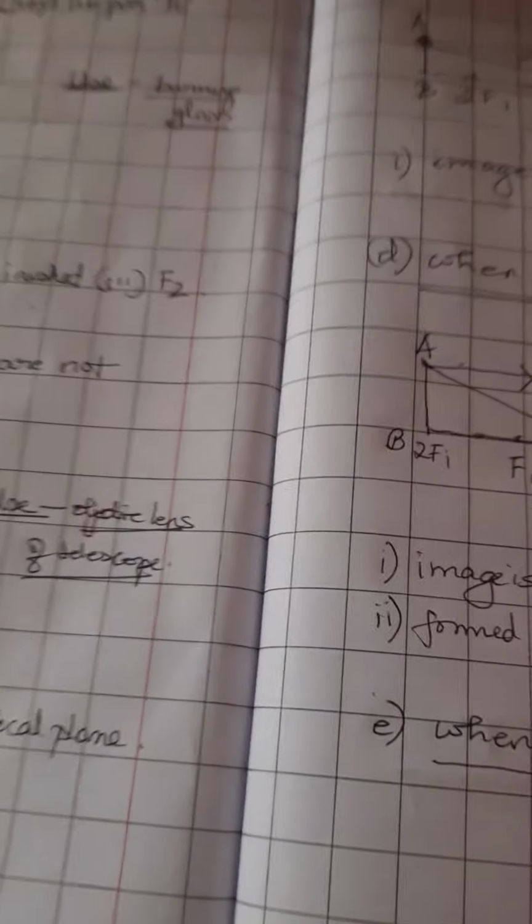Going to go very far away. This I have not drawn so well. I'm going to just show this diagram. When the object is between 2F1 and F1, we are going to have this case.